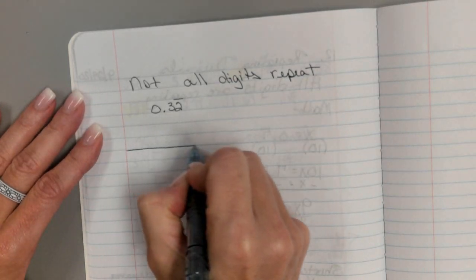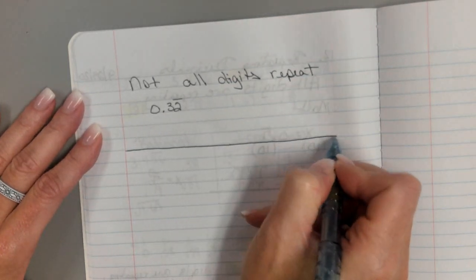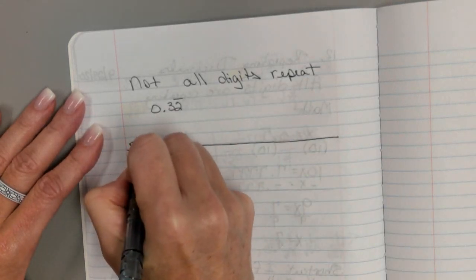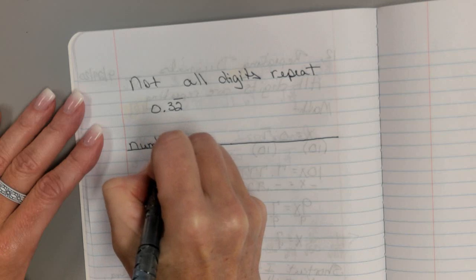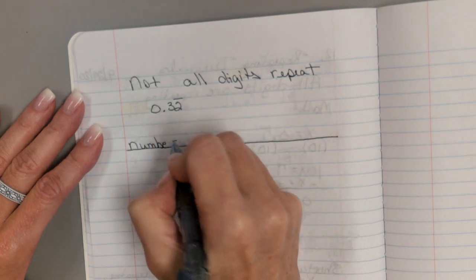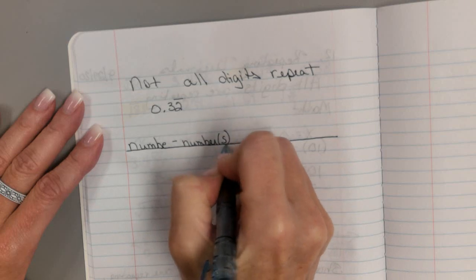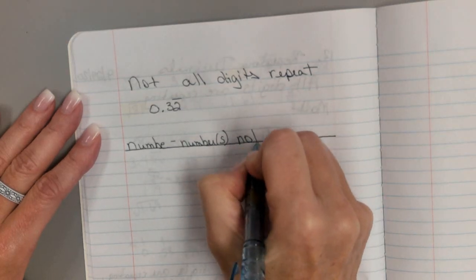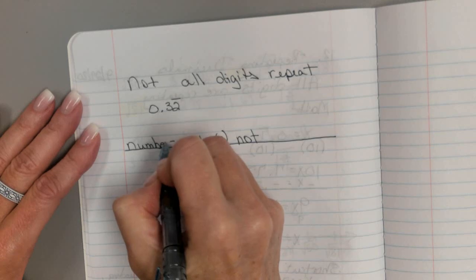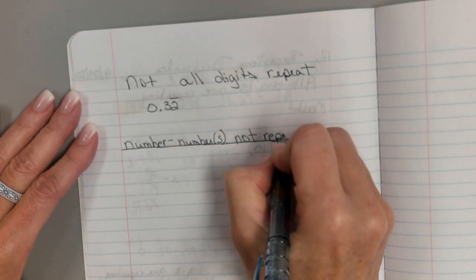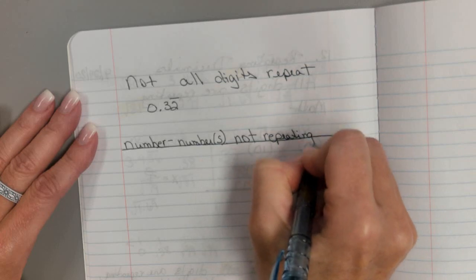So I'm going to draw a line. This is like the fraction bar in our fraction. Okay. So on top, the number, or you're going to have the number minus the numbers not repeating. That's what's going to go on top. I'll show you what that means.